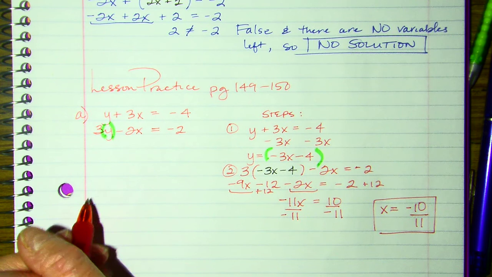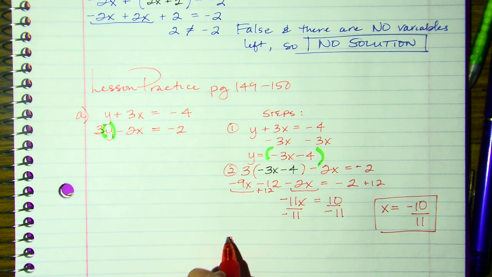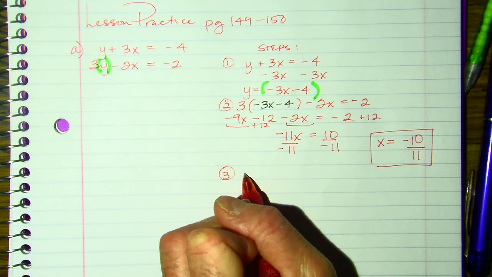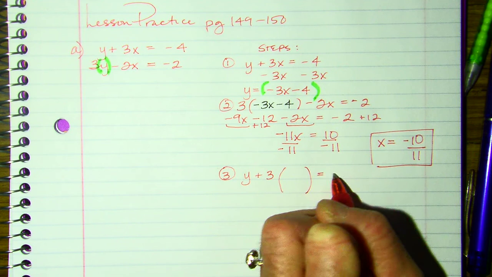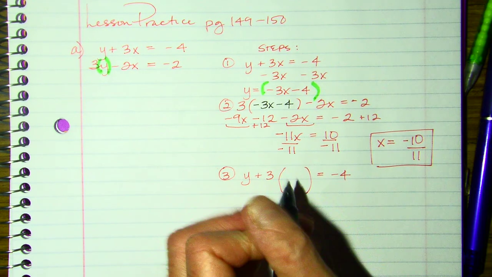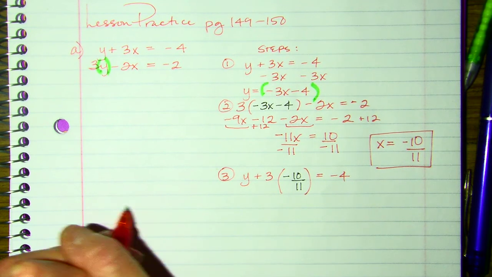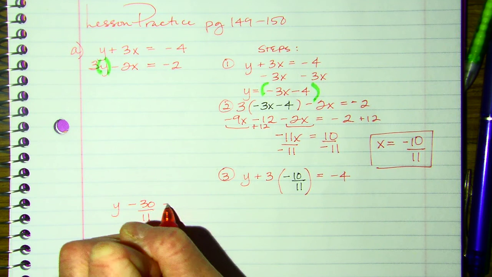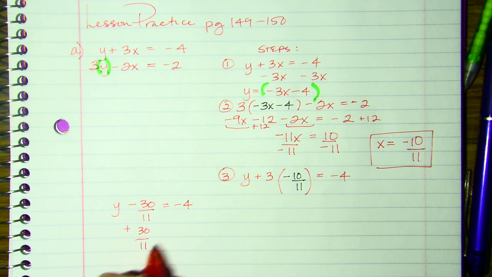Now, step 3. I'm going to plug this value into any equation for x. So plus 3, I'm substituting. There's the equation in the top, and I'm substituting the value of x inside. So I'm going to move this over here. y minus 30 over 11 equals negative 4. So I'm going to add this to both sides so you can see all my work.